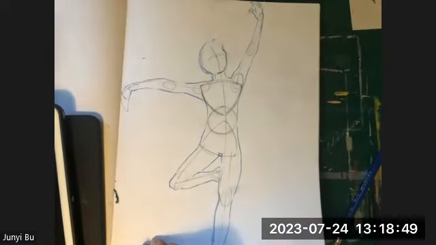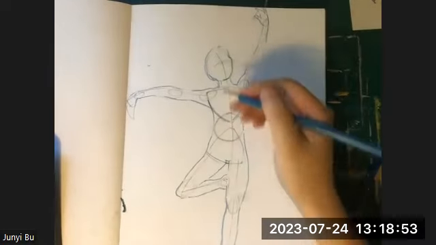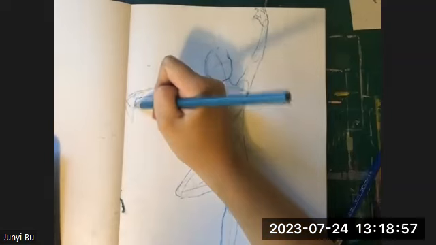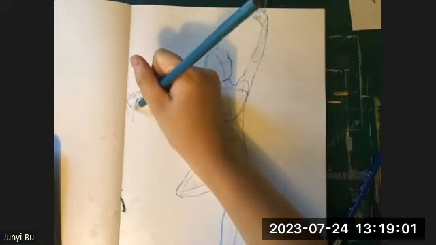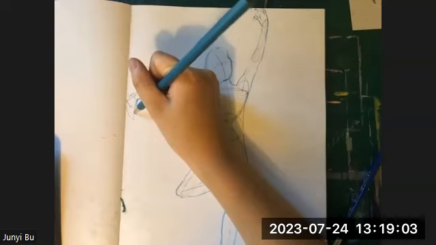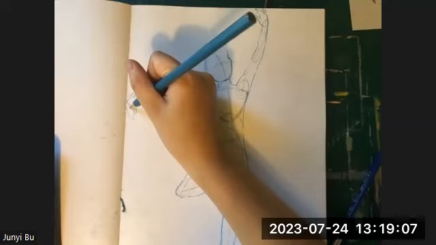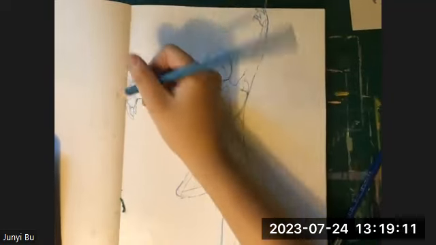I think hands are commonly agreed to be one of the hardest things to draw. Maybe we should just do a hand drawing workshop. But the easiest way I think I found to do it is just to make the shape, the shovel.